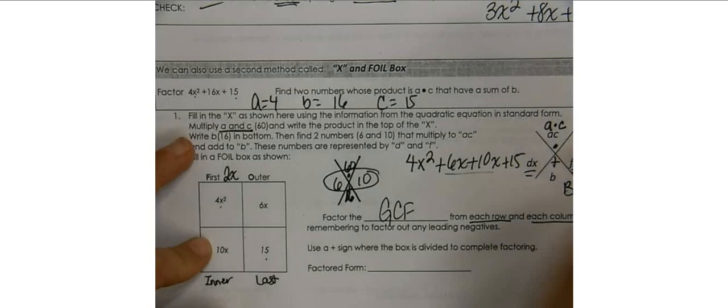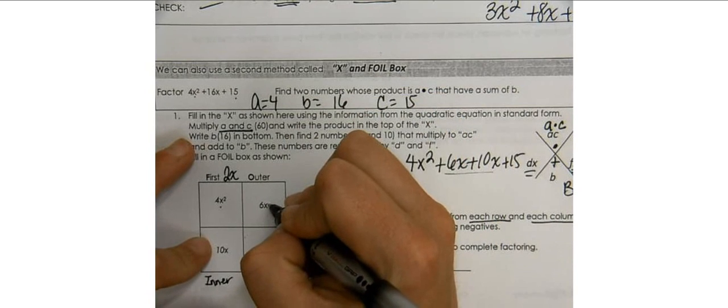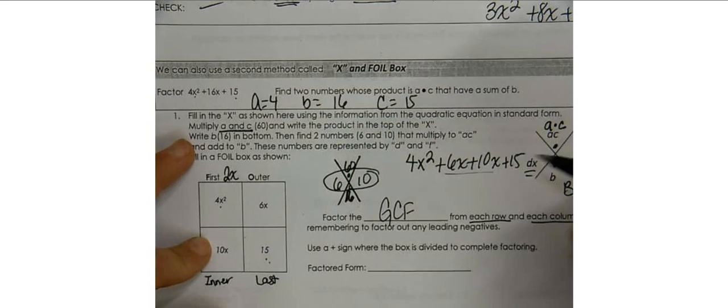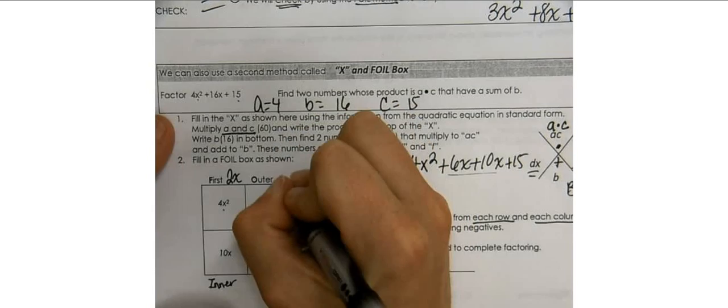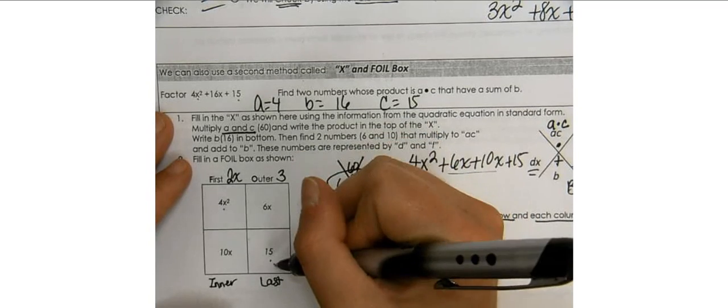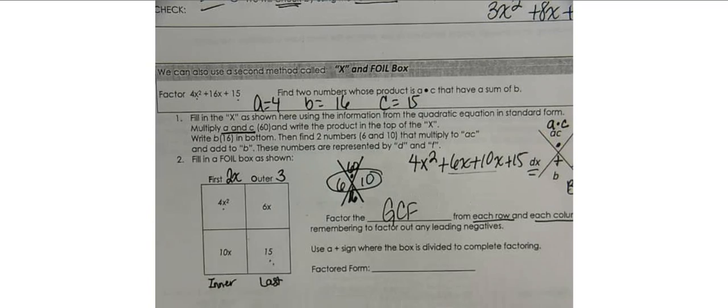Next, I'm going to identify the greatest common factor of 6x and 15. Both of these terms do not have an x, but are both divisible by 3. So I'm going to put a 3 on the outside. Now, that's one approach. You can work with the greatest common factor. Another approach is to use multiplication, just like this.